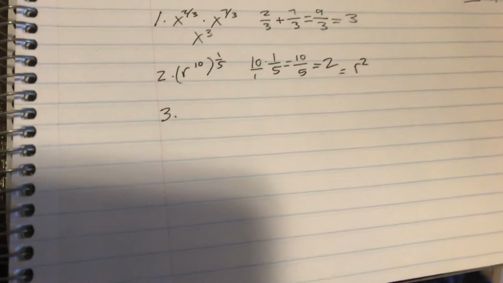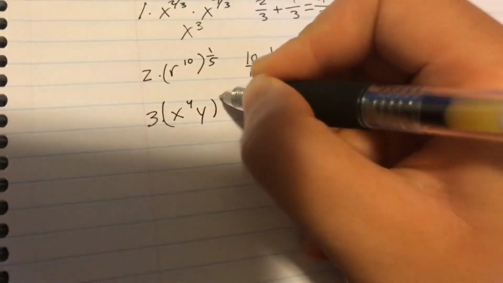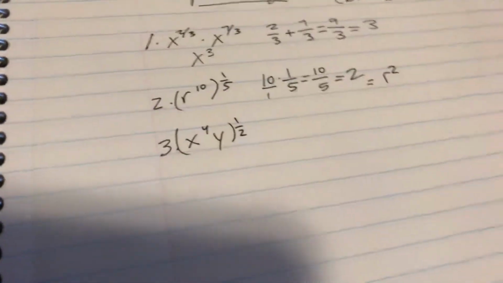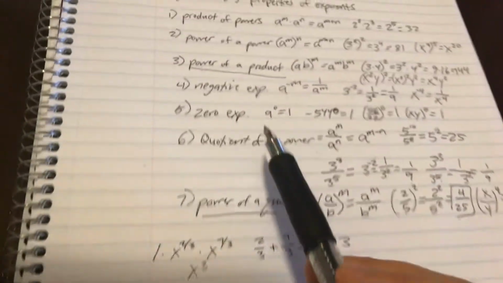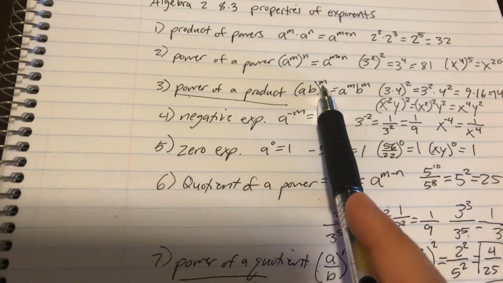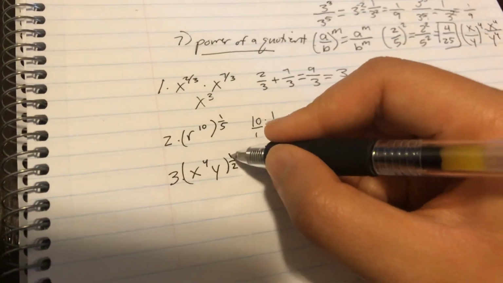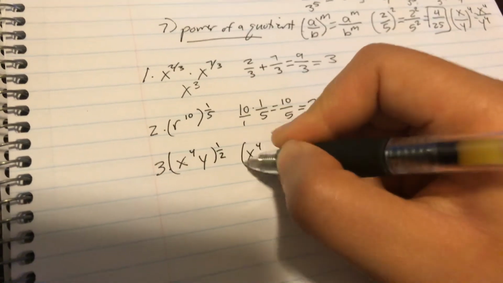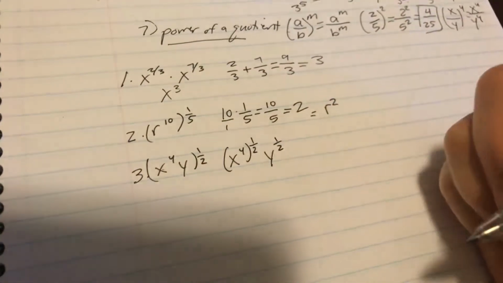All right, let's go and take a look at another example. Okay, so we have x to the 4th y, all raised to the 1/2. We're going to use two different properties for this one. The first one is a power of a product. There's two things being multiplied and they're being raised to another power. So we're going to distribute this 1/2 to both parts of the product. So I'm going to do x to the 4th to the 1/2 power, and then y to the 1/2 power.